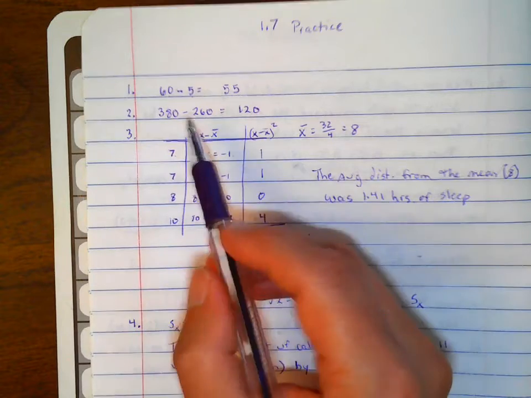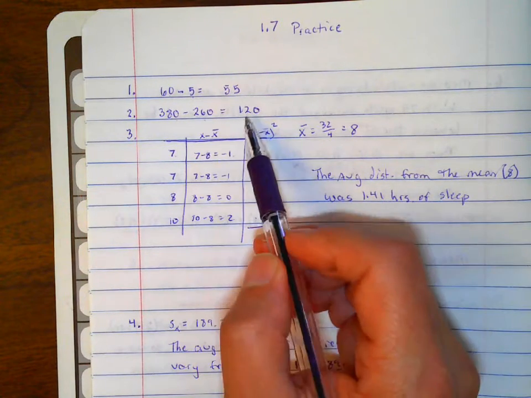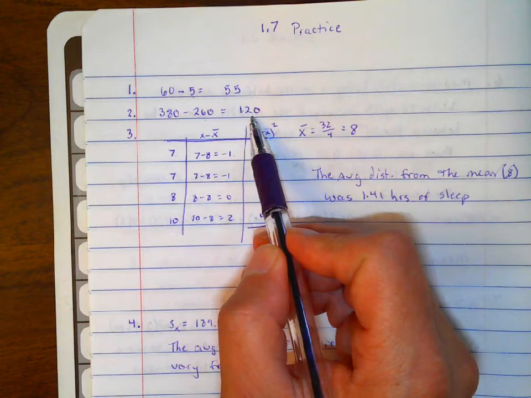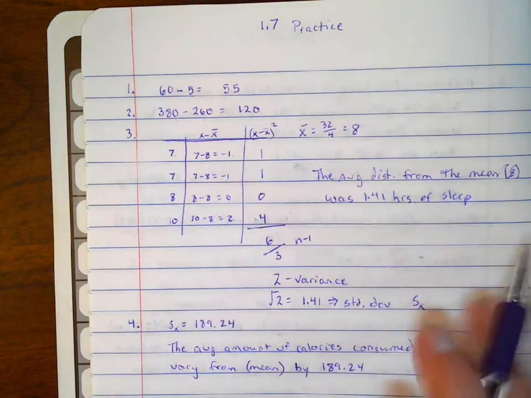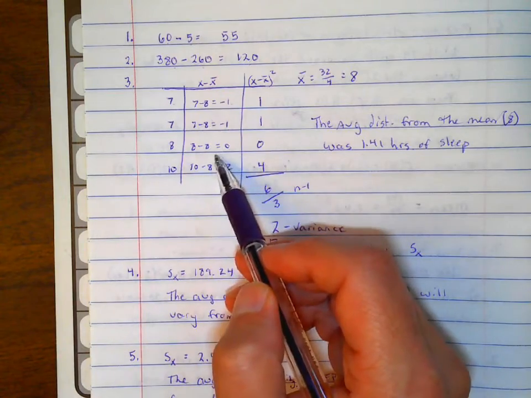Number 2, looks like your highest number is 380. Your lowest number is 260, which gives you a range of 120. Number 3 is asking you to actually calculate out the standard deviation.